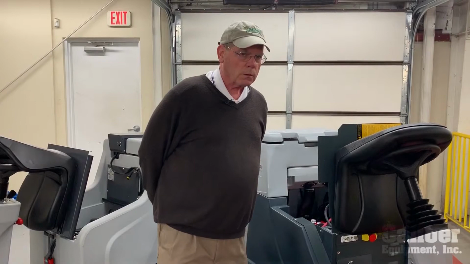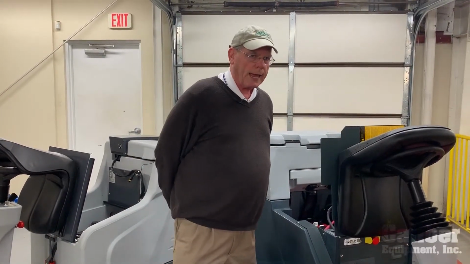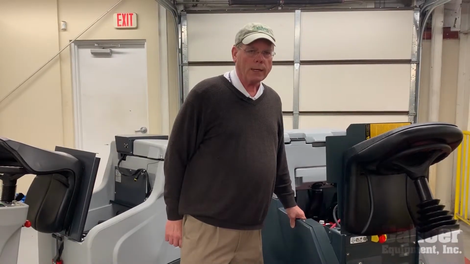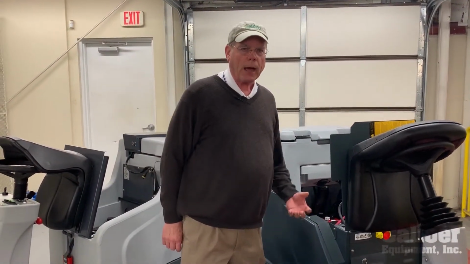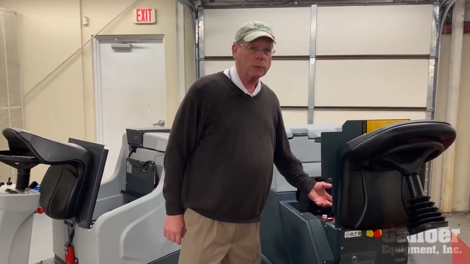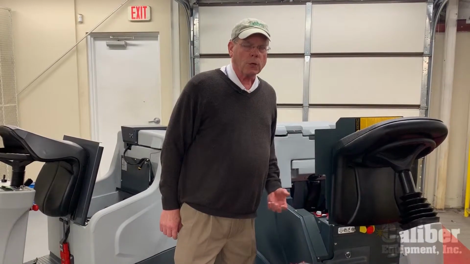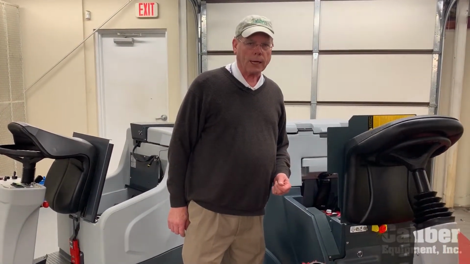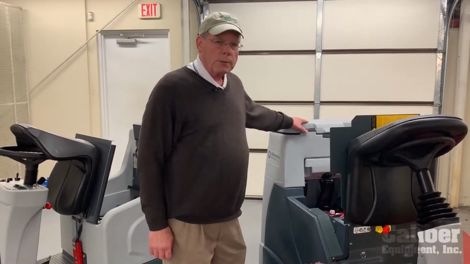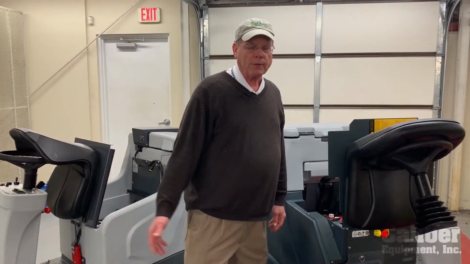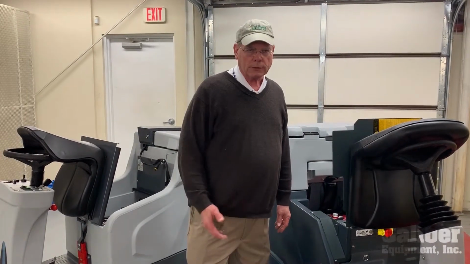Now, the more solution they add to the chassis of the machine, the more weight they add. The more weight, the bigger the motors they have to be to power up that weight. And the bigger the motor, the bigger the batteries, which adds more weight. So the engineers are looking for a compromise that's suitable for all applications. So typically you'll find these machines come in with about 30, 35 gallons maximum in a machine of this size.